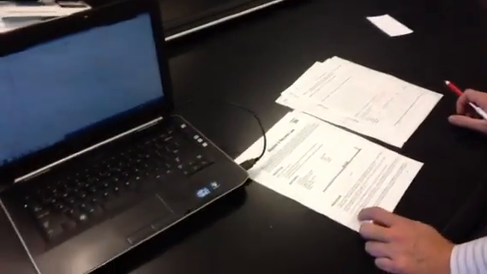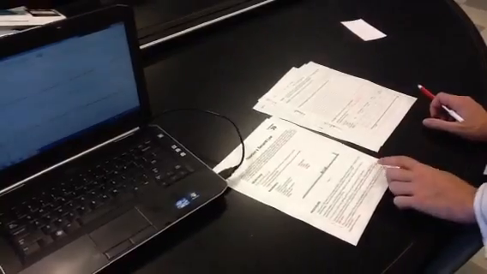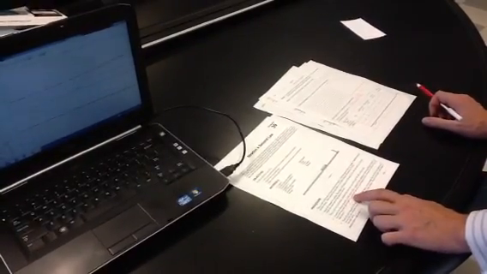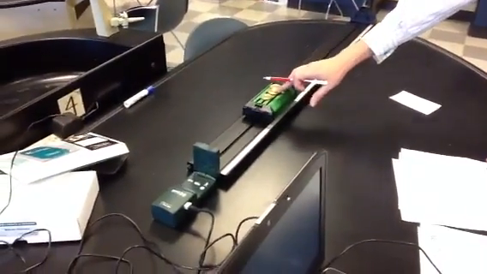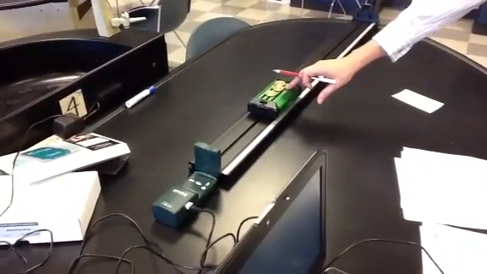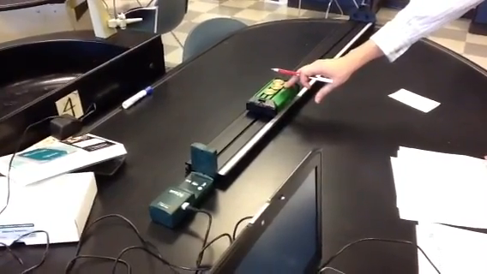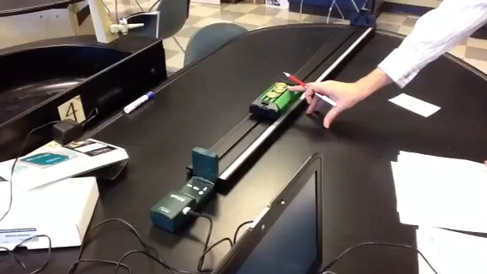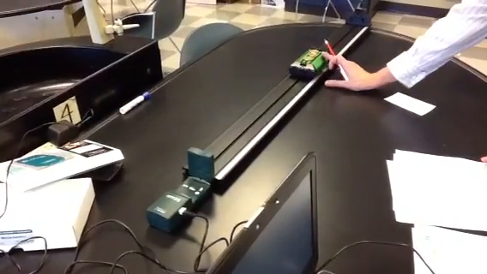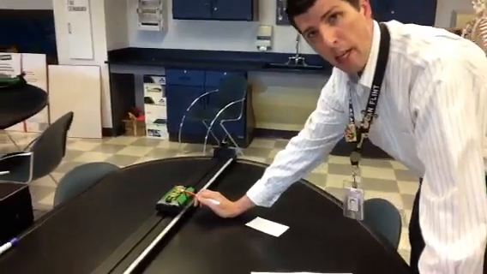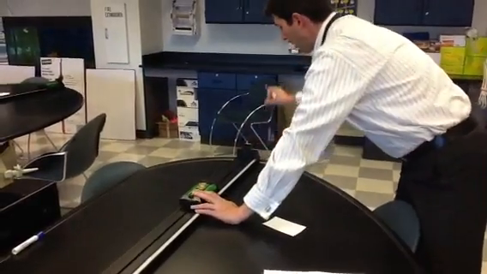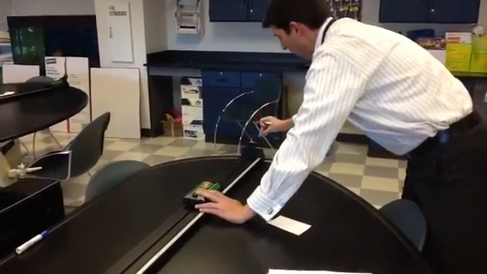Now, we want to make sure that the motion detector is at least 10 centimeters away from the car. I usually do about 15 centimeters to make sure that it reads properly. So we don't want to get that car any closer than 10 centimeters to it. And for this one, it looks like we can't get any closer really than 30. So that's great. Now, place all your masses on top of the cart here, and make sure that the hanger is empty, that there are no masses on that hanger.